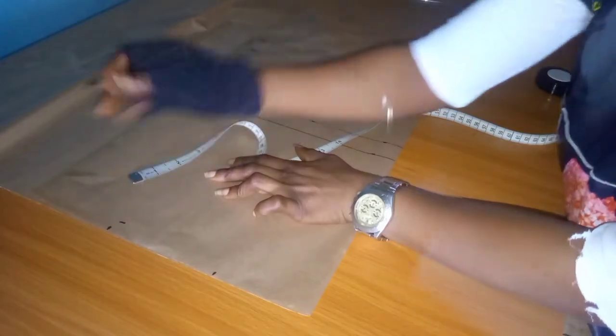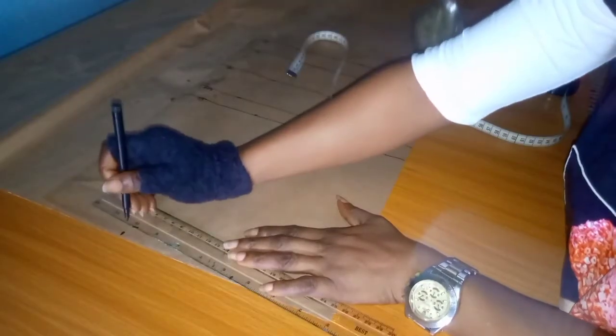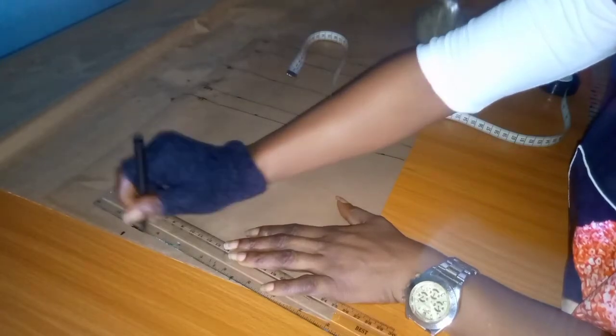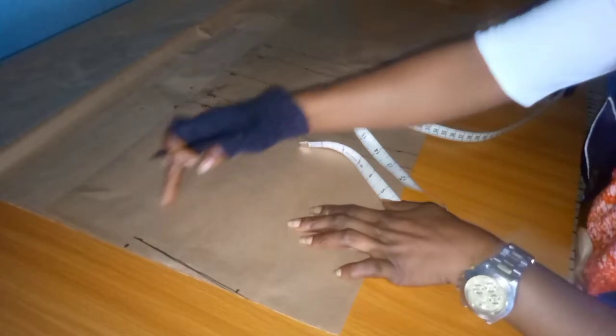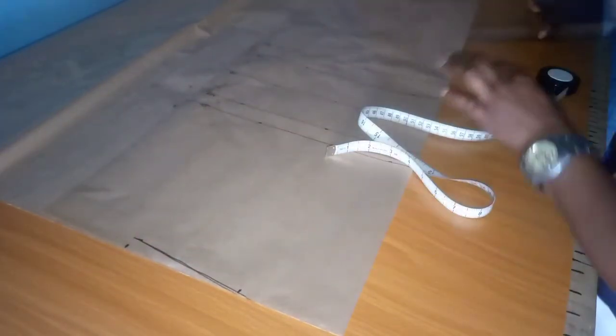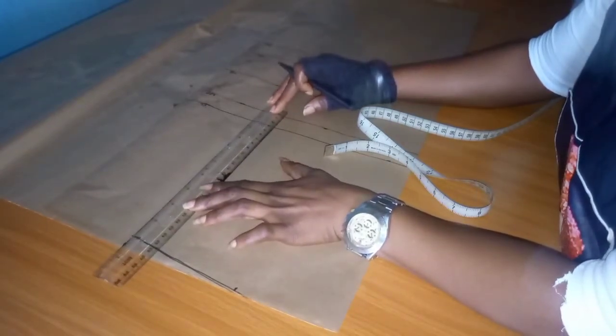Mark it half an inch from the shoulder. Then you're going to slant it all the way, using a straight ruler, to meet with your neck line. This is going to serve as your shoulder slope. And on this part is going to be my shoulder dropping.